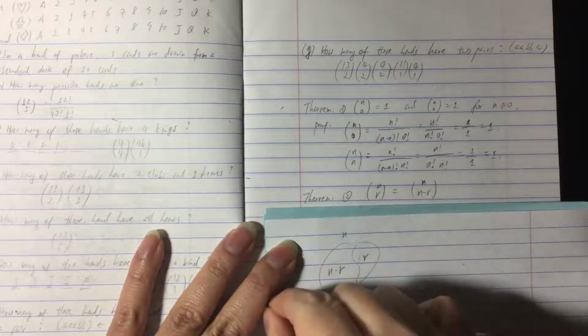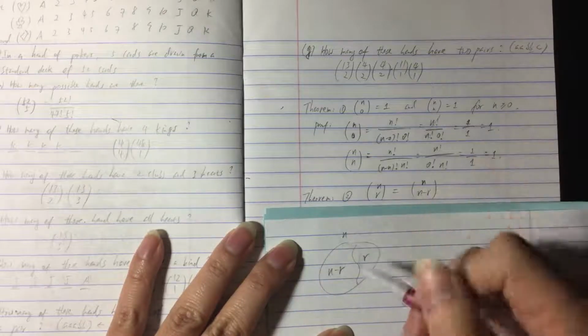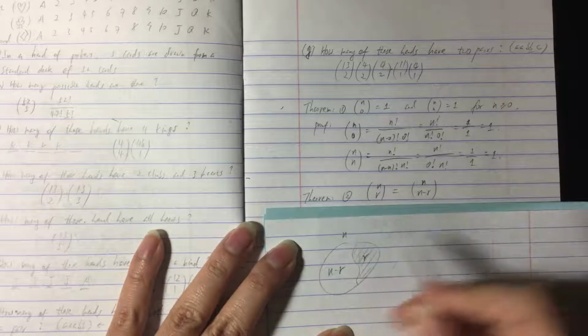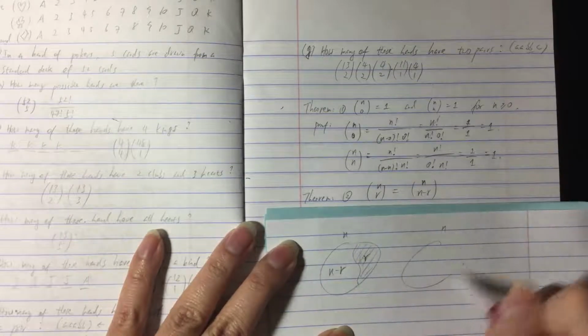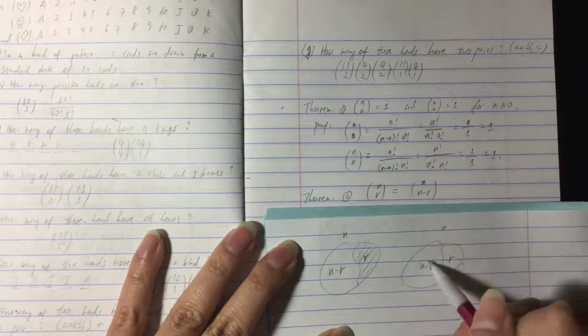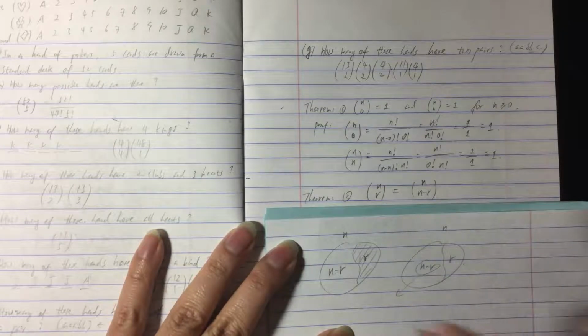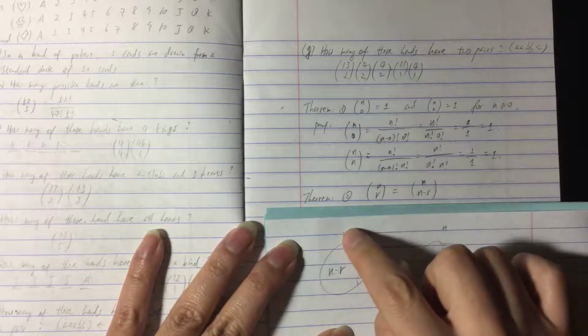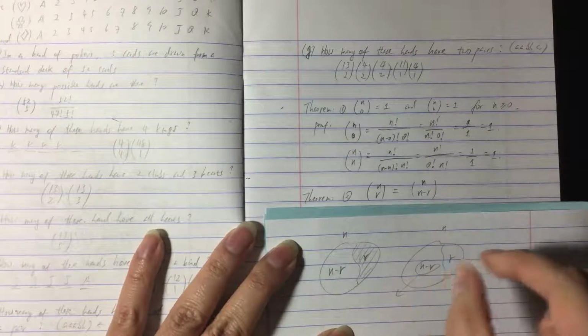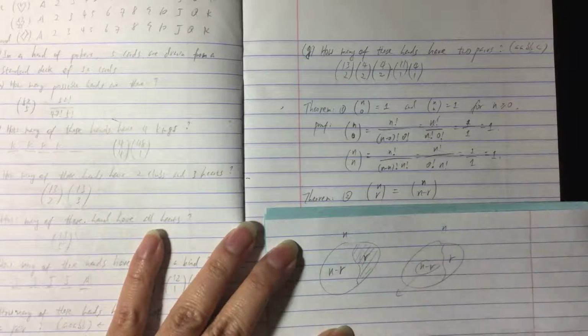The way of choosing R elements out of N is the same as we choose N minus R elements and remove them from the set. The answer is the same.